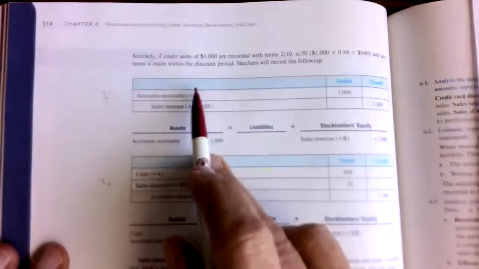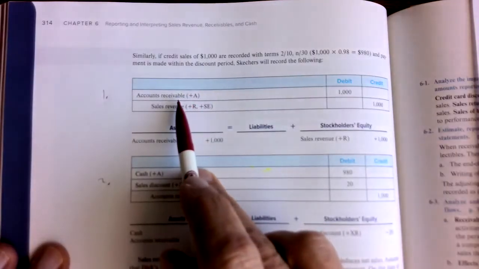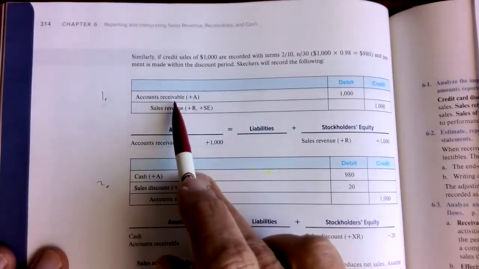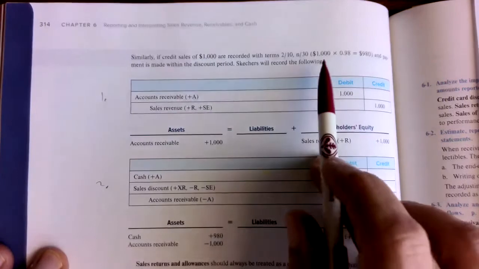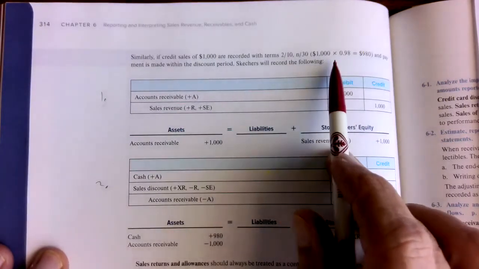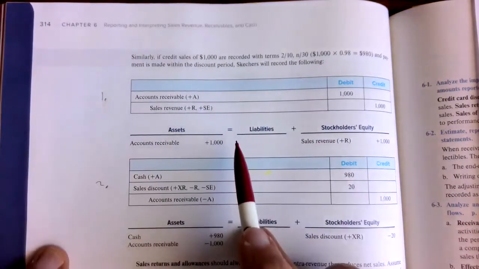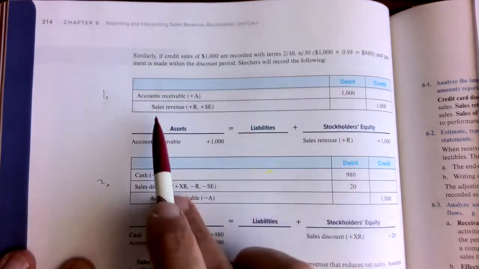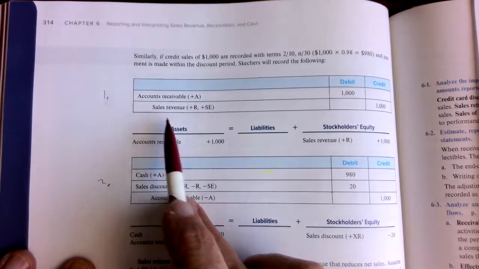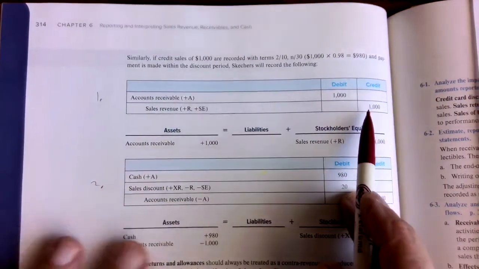So on the date that we make the sale, we're going to record our sale, assuming we've delivered the goods, right? So in this case, it's a transaction for $1,000, and there's a 2% discount involved. We don't know if they're going to take it or not. So debit AR for the full 1,000, and then credit your sales account for the full 1,000.